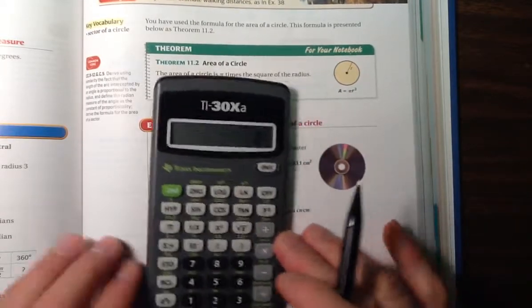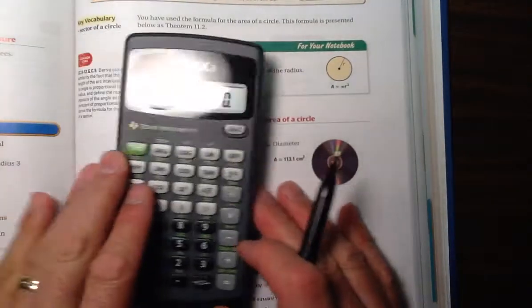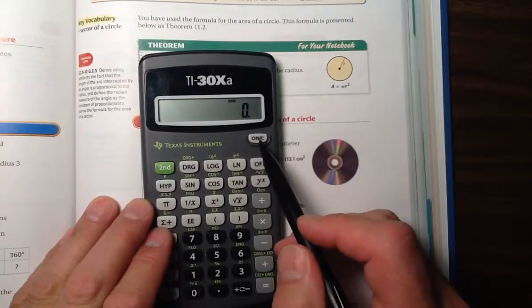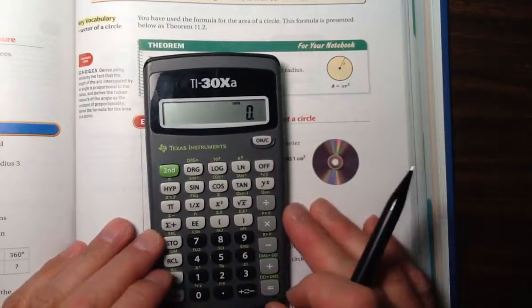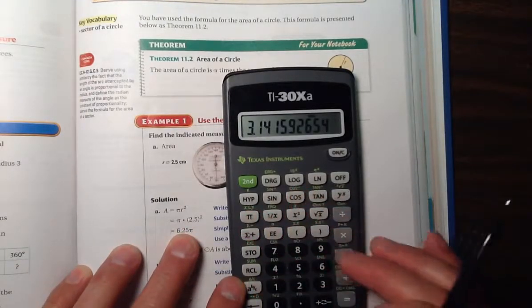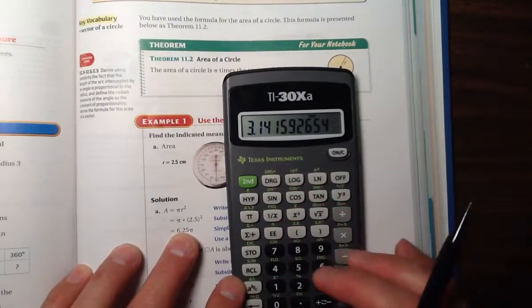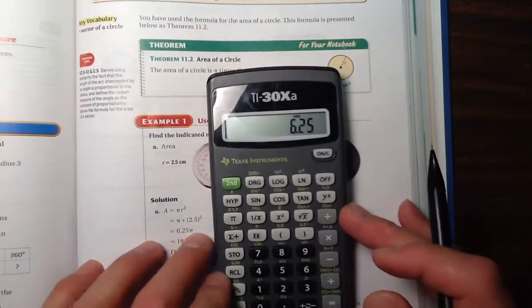So remember, whenever you clear your calculator, make sure that you always hit the clear button twice whenever you clear it. So what do we want here? Pi, here's our pi, times 2.5, and then hit the square button.